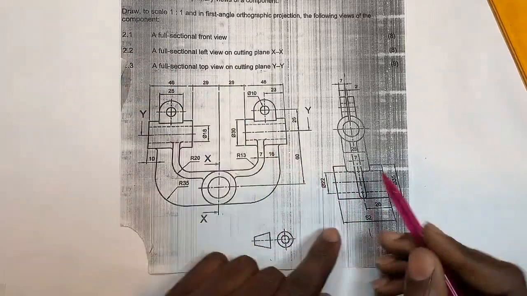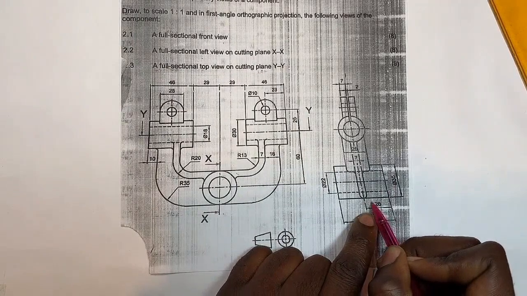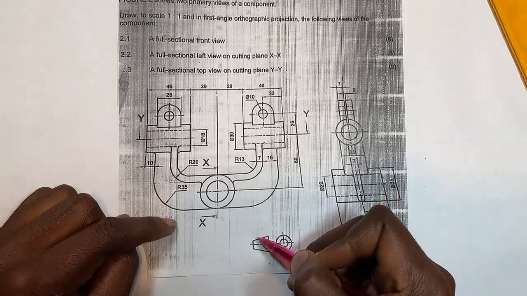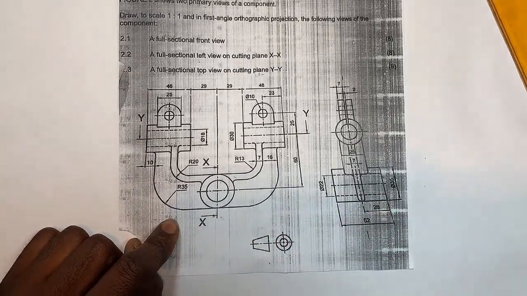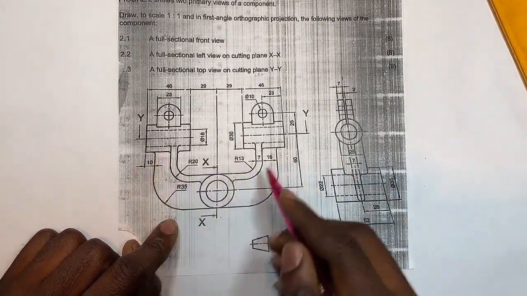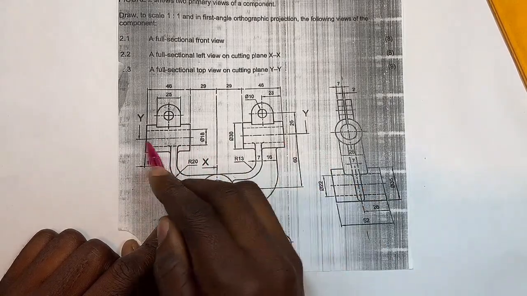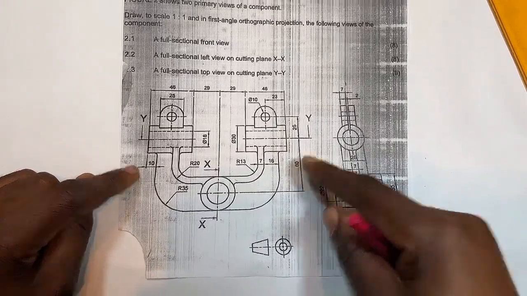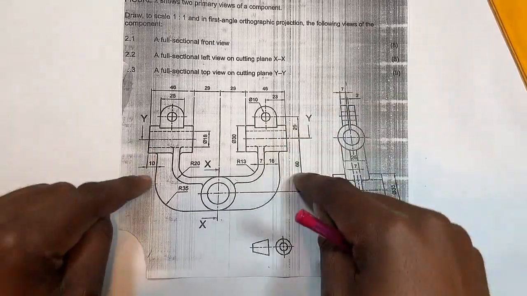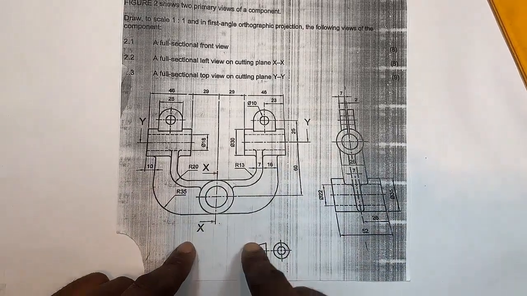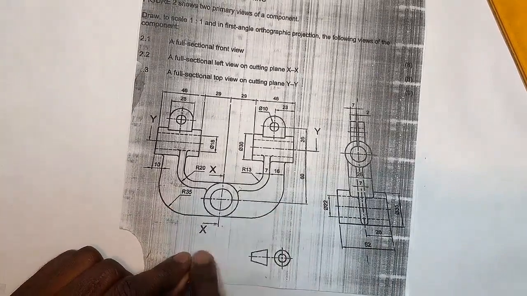So you cannot correlate XX on your front, because I've seen students who want to relate the cutting plane, for instance YY, on the very same particular view. You understand? So YY can never talk about the front. XX will never talk about the front. XX talks about the left.